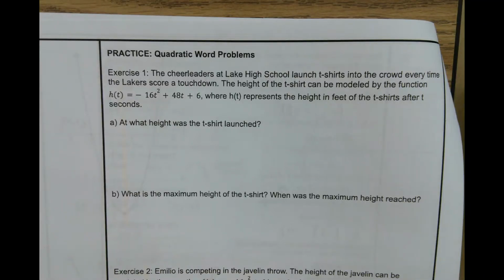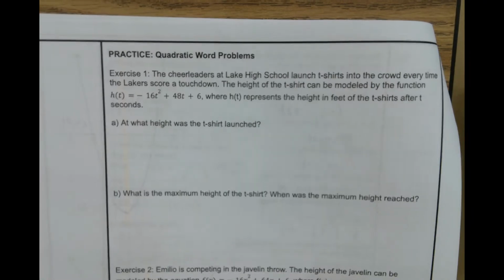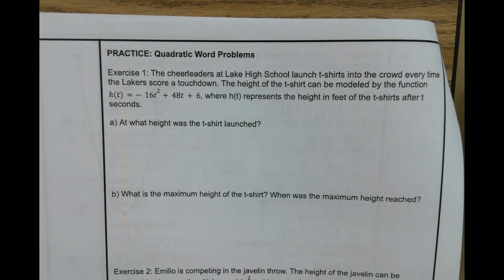Hi guys, so today we're going to get started on some quadratic word problems and start getting ourselves familiar with what things are asking, the parts of our word problems, and identifying and breaking it down. So here we're going to look at two different examples and we're going to work through them.